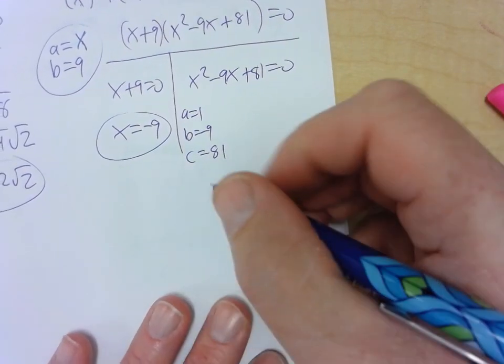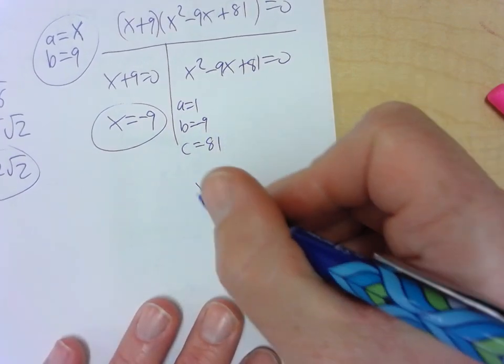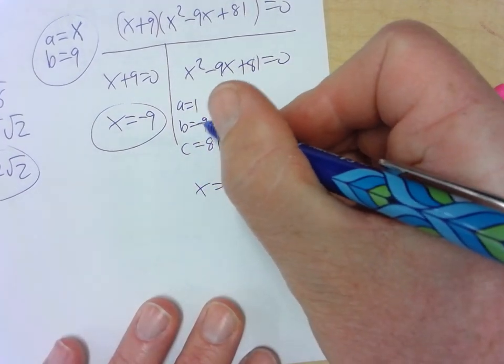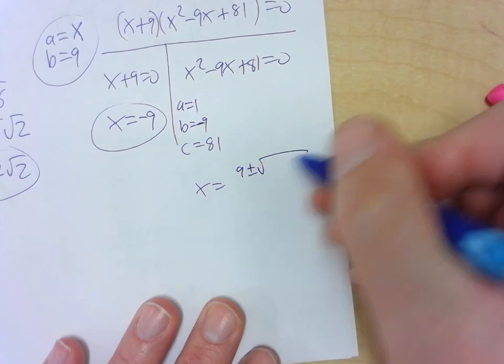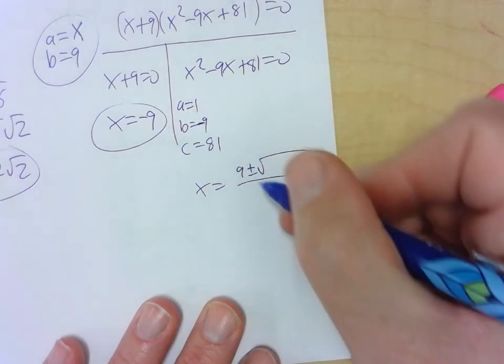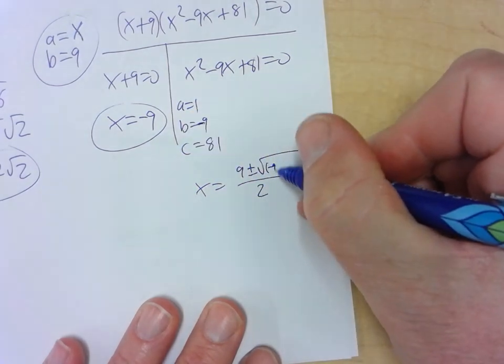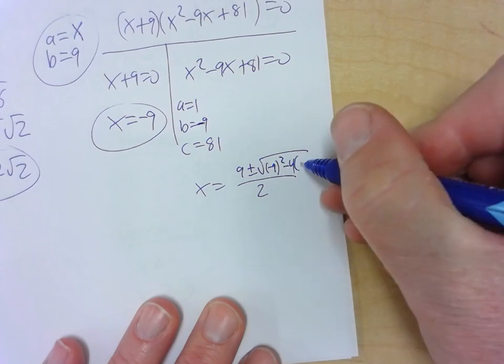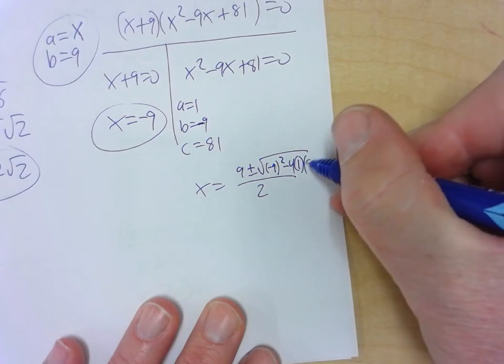So I have x is equal to negative b, that's already negative, so it's 9 plus or minus square root. 2a is just 2. b squared would be negative 9 squared minus 4a is 1, c is 81.